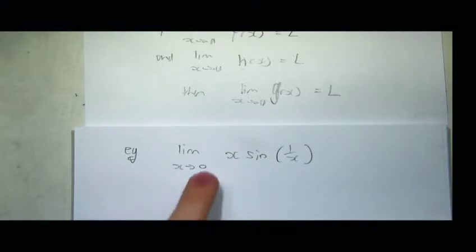This is a classic. The limit as x goes to 0 of x sine 1 over x. Okay, that's really hard. I can't just plug it in here because, with the 1 over x, the limit doesn't exist. Stuffed. I should point out the squeeze law works at infinity as well.